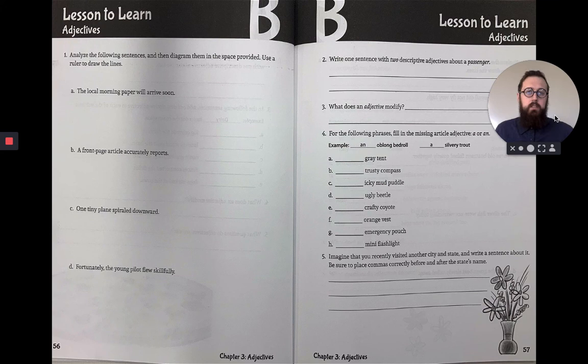Write one sentence with 2 descriptive adjectives about a passenger. So remember, descriptive, you're telling me what kind. So you get to be creative with that sentence. Number 3, what does an adjective modify? That was in our song. That was in our review at the start of this video. It is also in your glossary of terms.